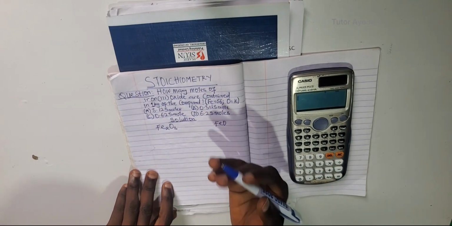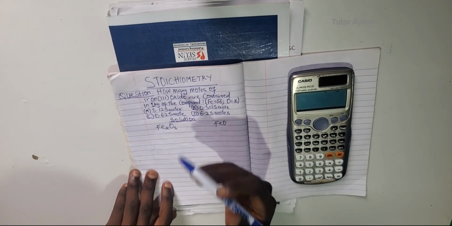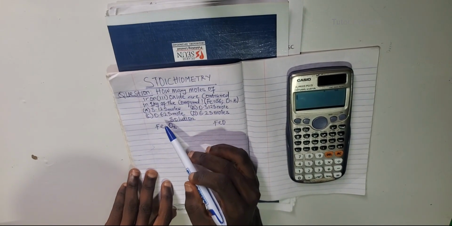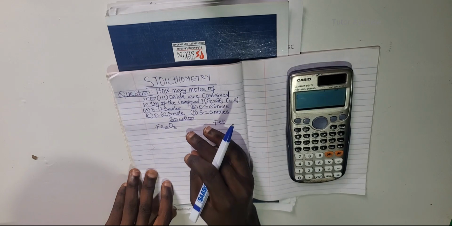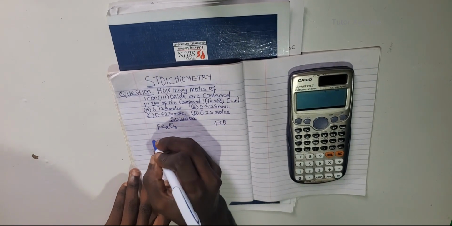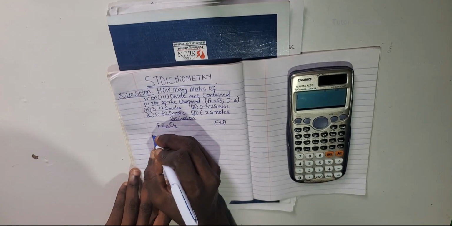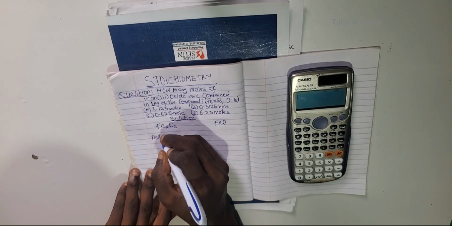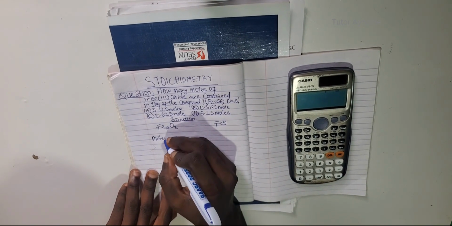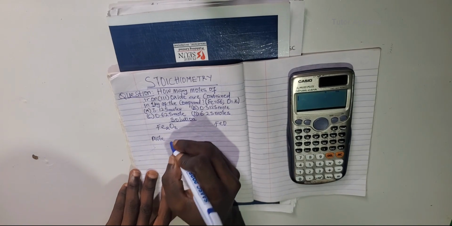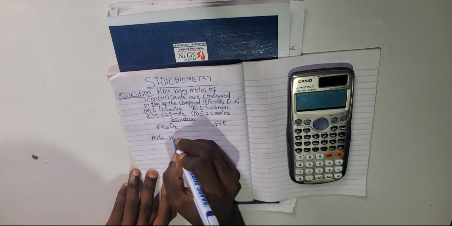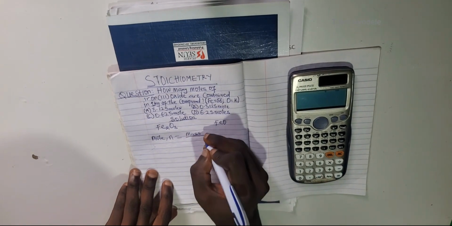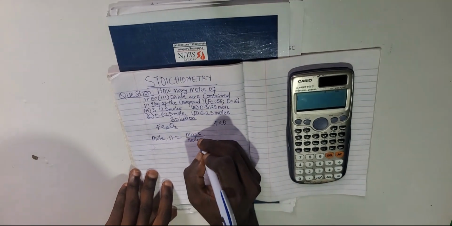Before we calculate the moles, what is the formula for moles itself? I will write out the parameters given. But what is the formula for mole? For calculating moles, let me write it. Mole, or moles, let me just summarize it as N. Mole is equal to mass over molar mass.